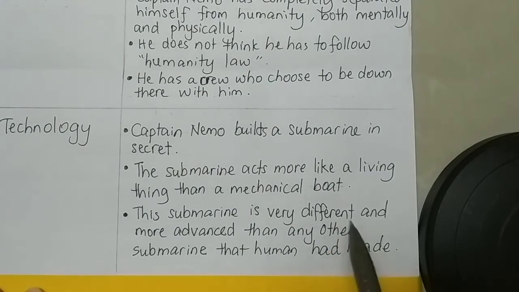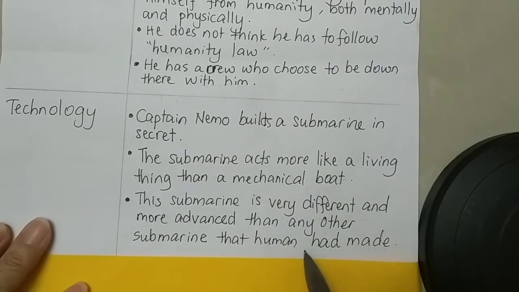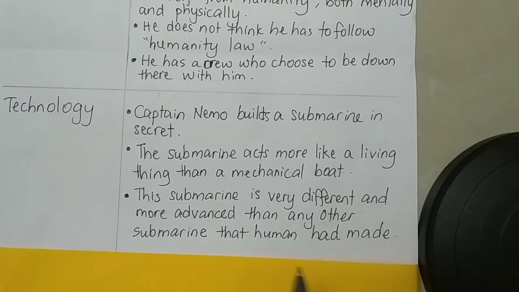Number 2, the submarine acts more like a living thing than a mechanical boat or a mechanical ship. And 3, this submarine is very special and more advanced than any other submarine that humans had ever made. So these are the evidence for the theme technology.